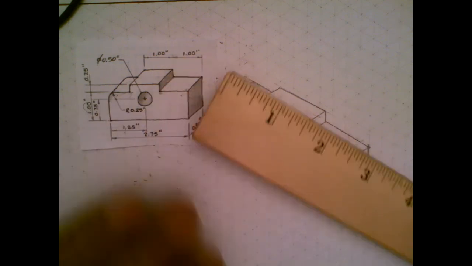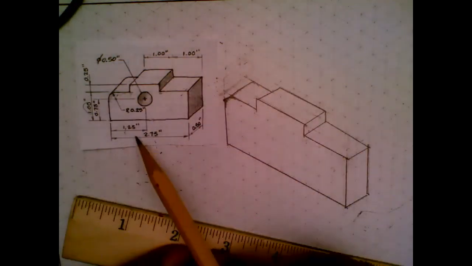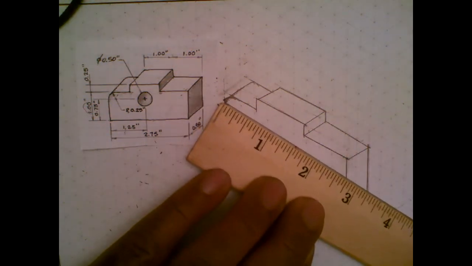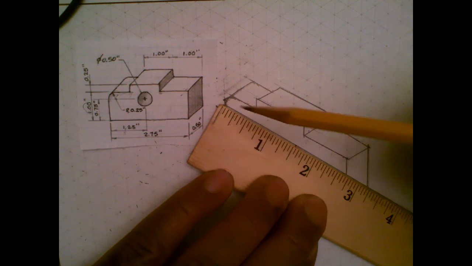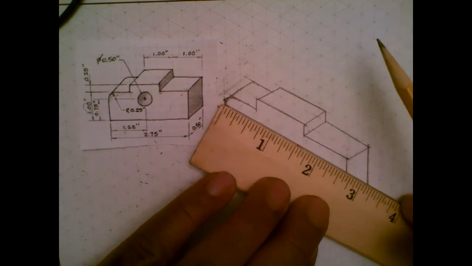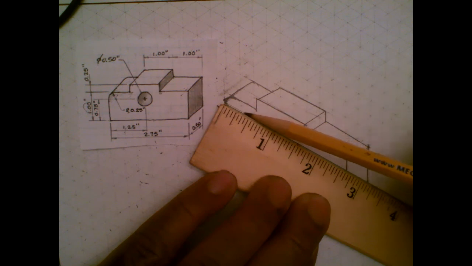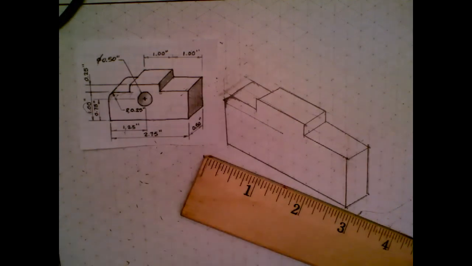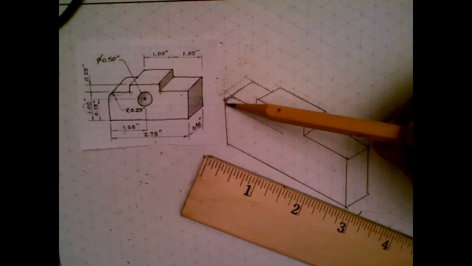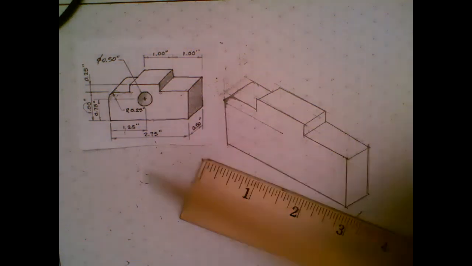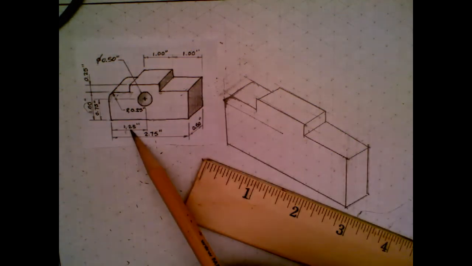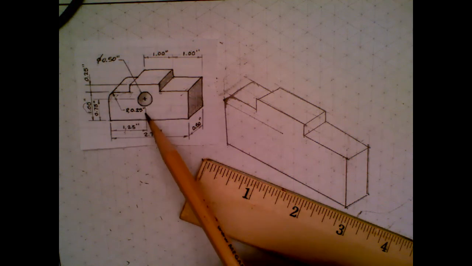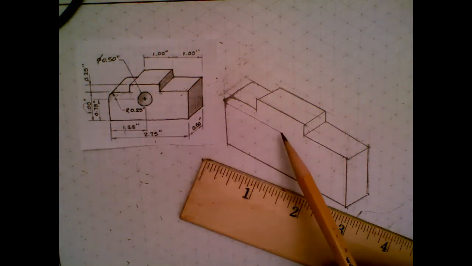And at that mark, I'm going to come over 1.25. Lightly. So 1.25, which is 1 1/4. Right here. So I went up 0.75 to this point, and then I took my ruler and came over 1.25 according to the dimensions on the drawing. Now it says that this should be the center of the circle.